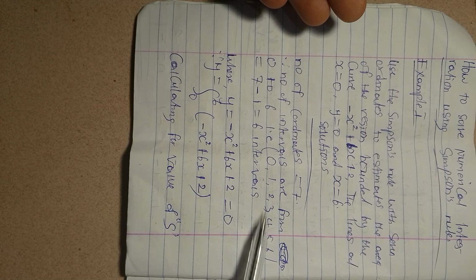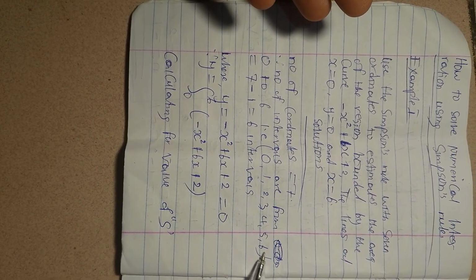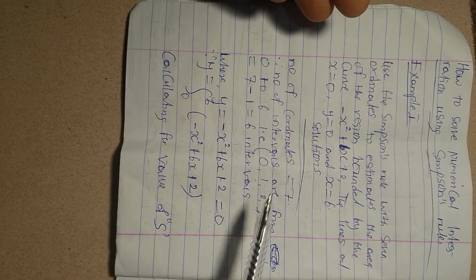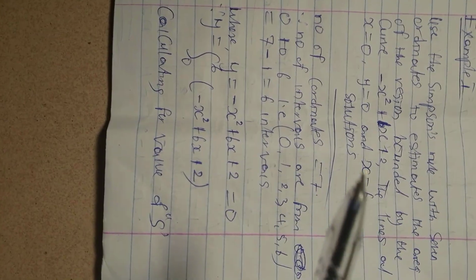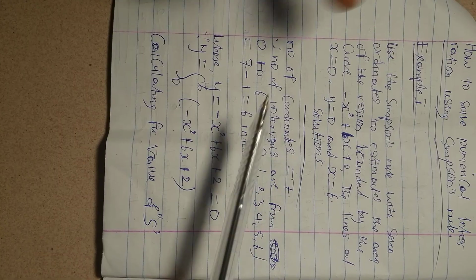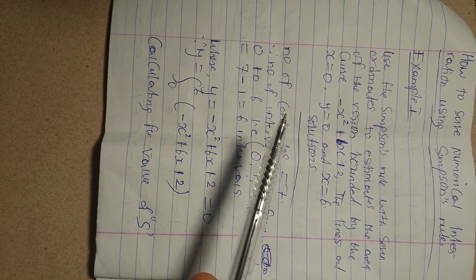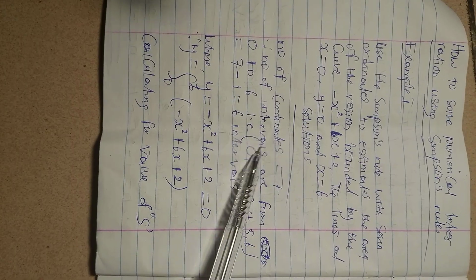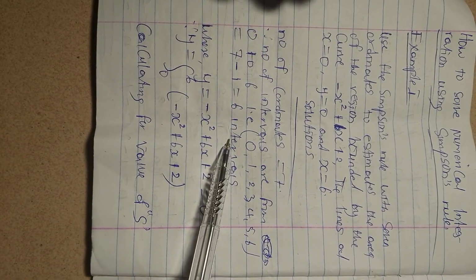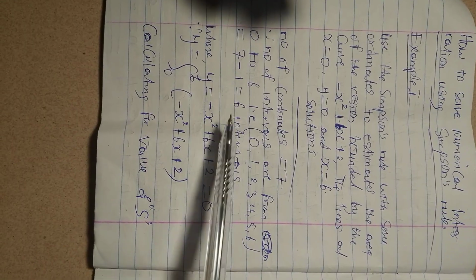If you count this, we have 1, 2, 3, 4, 5, 6, 7. This simply means that there are seven coordinates and 6 intervals. So the number of intervals is equal to the number of coordinates minus 1. That is 7 minus 1, which gives you 6 intervals.